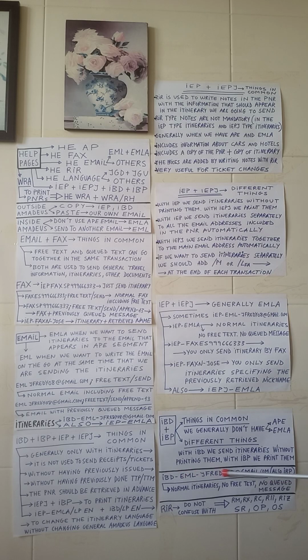The rest of the transaction is exactly the same, okay? The only thing you can change is the first part, this code, okay? So, with this transaction, we can send normal itineraries, no free text included, and no queued text message included.